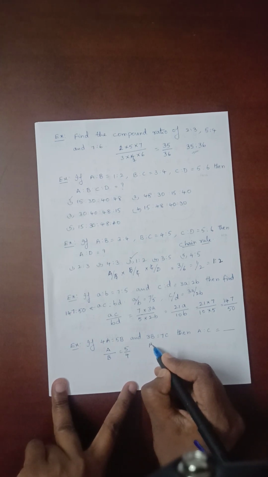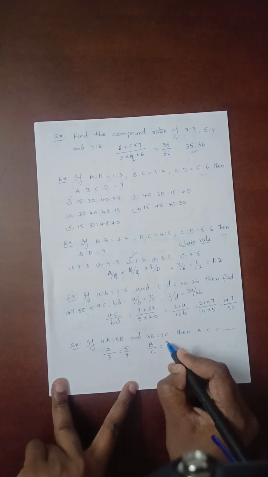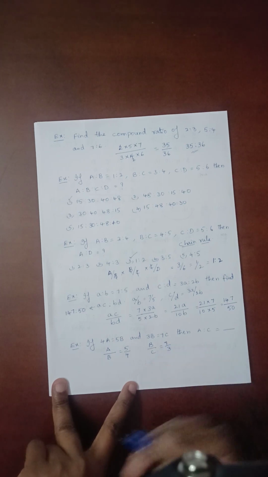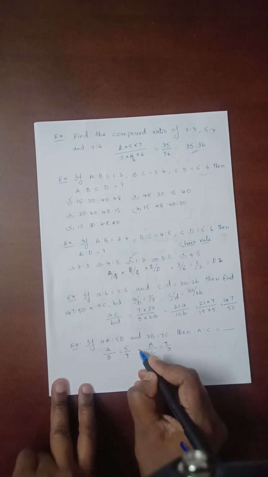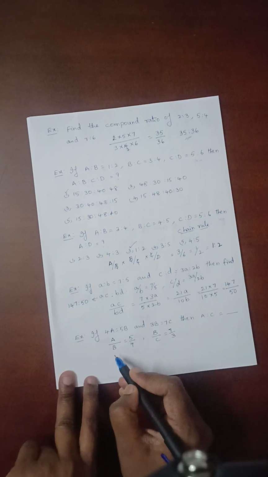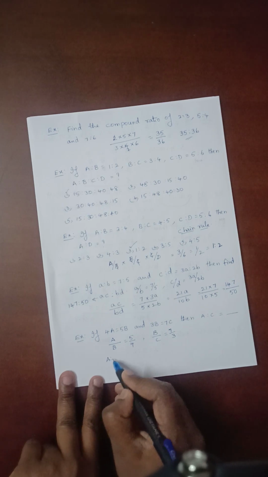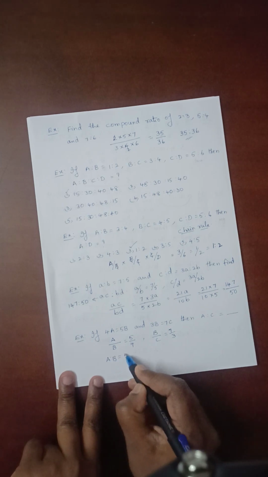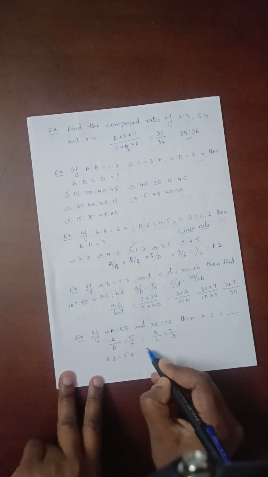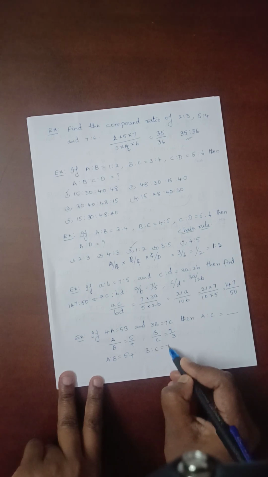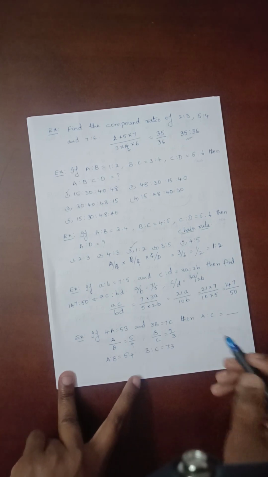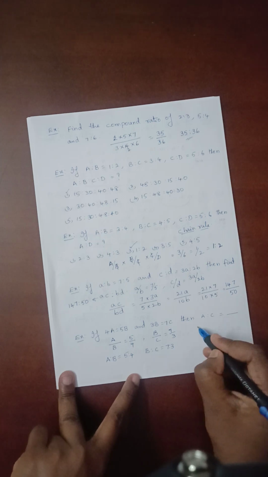Here B by C equal to 7 by 3 by cross multiplication. Now A is to B is 5 is to 4 and B is to C equal to 7 is to 3.